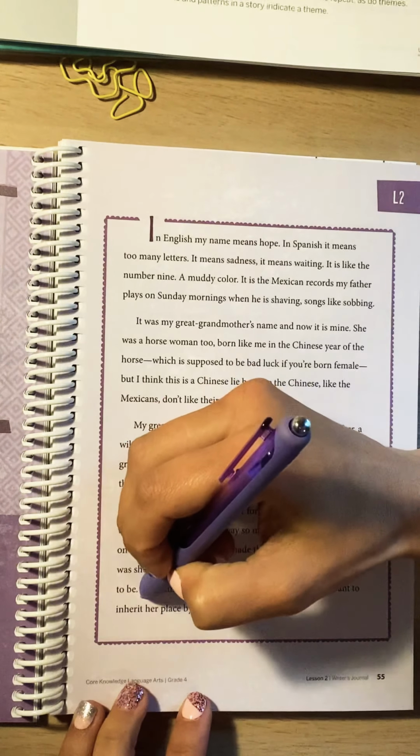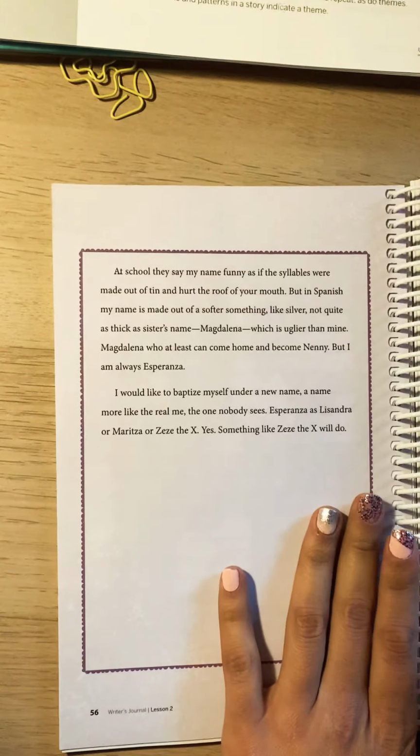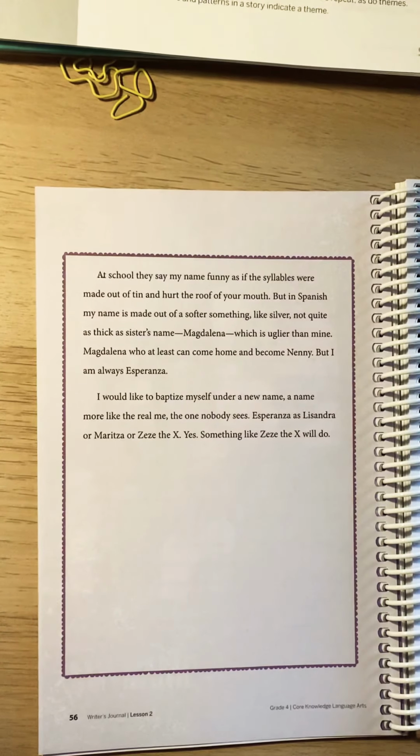Okay, so we just found out her name is Esperanza. That's important. Next page. Short chapter. Okay.